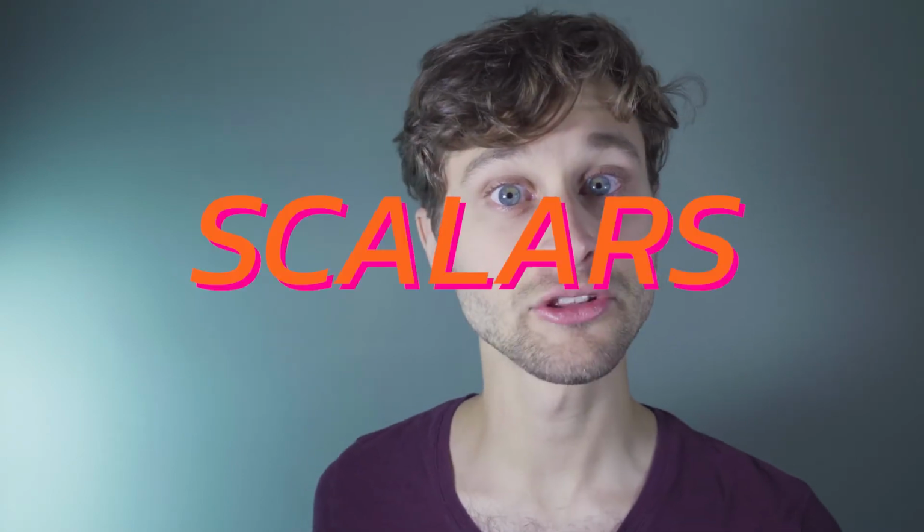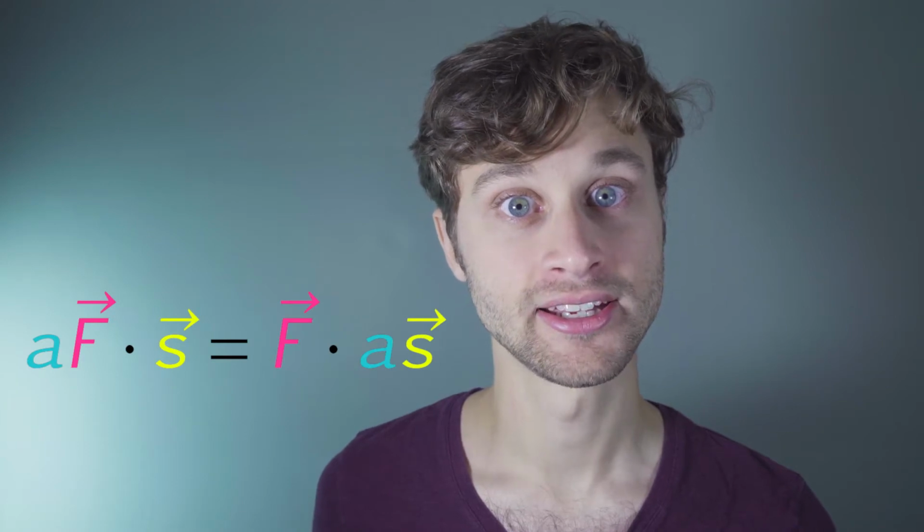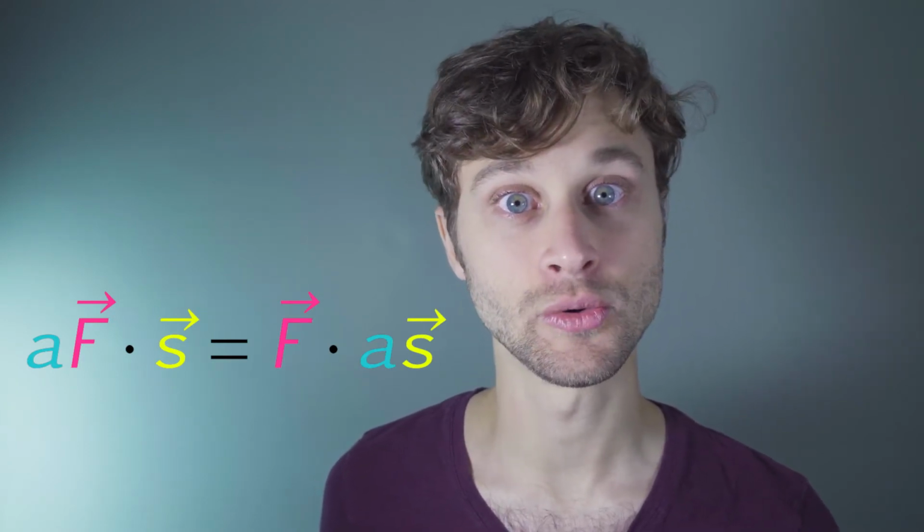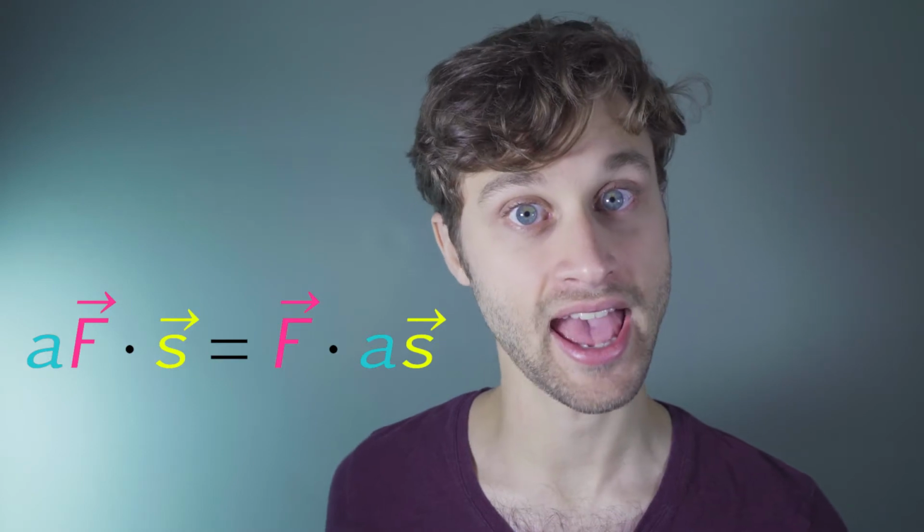3, if there are scalars in the dot product, they can be multiplied in any order. So A times F dotted with S is equal to F dotted with A times S, where A is a scalar. 4, the dot product is not associative. We can see this because if I have multiple dot products in a row, I start to dot scalars with vectors, which doesn't make sense given what the dot product is. So if I have quantity F dot S then dotted with D, that doesn't have an answer because F dot S is a scalar, and that scalar dotted with D doesn't have a real meaning.